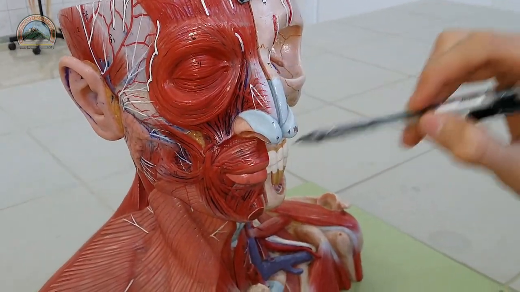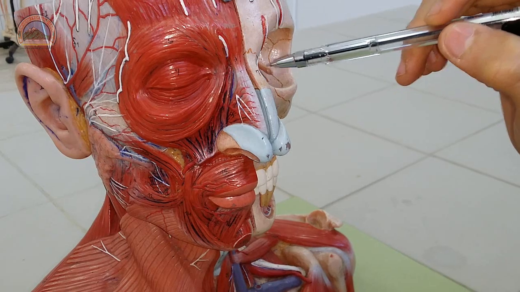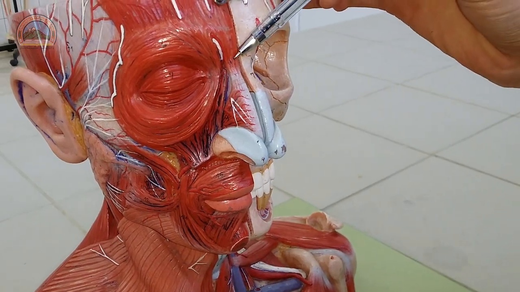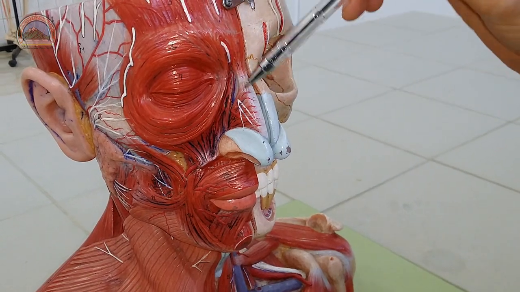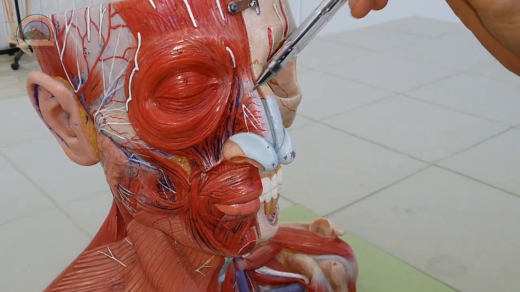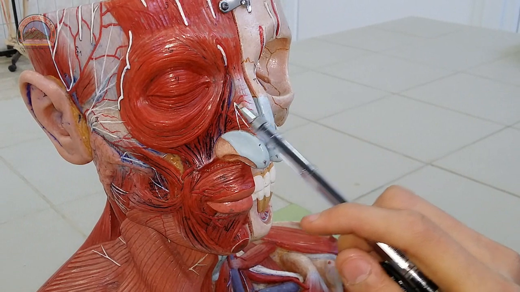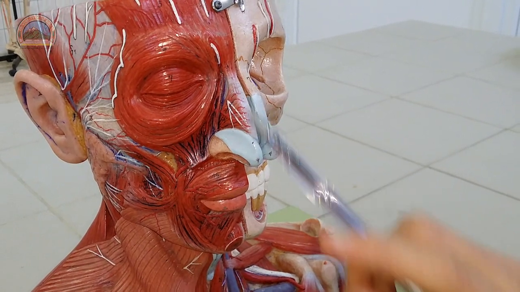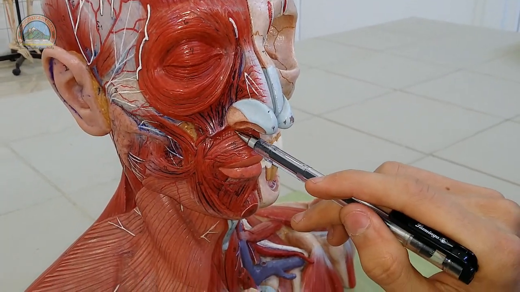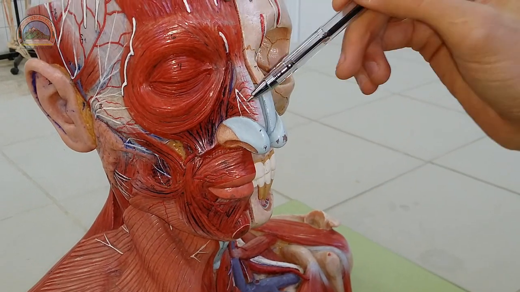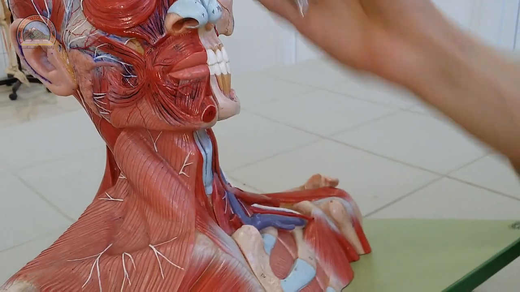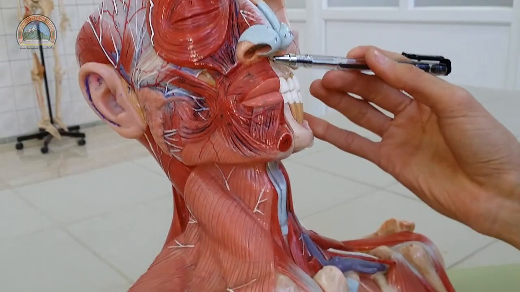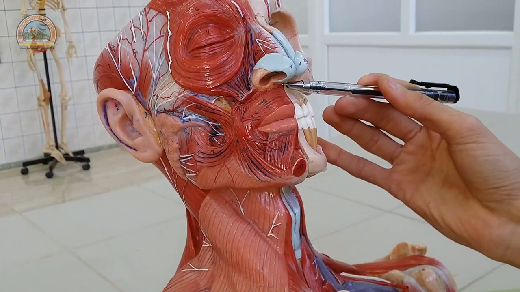Now, the muscles around the nose are three muscles. First, this is the procerus. And then we have nasalis. This is the nasalis muscle. It has two parts. This is the transverse part of nasalis, and we have the alar part. Just this is nasalis. That's important. And we have depressor septi nasi. This is depressor septi nasi. Not so important. The teachers haven't mentioned it.